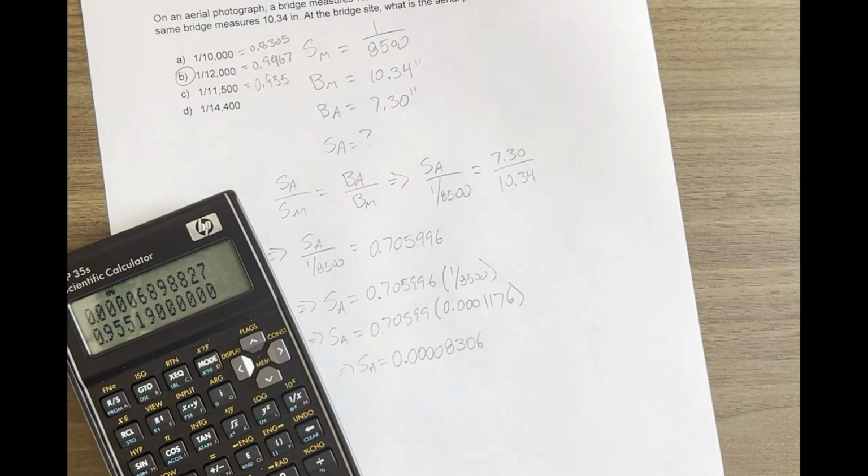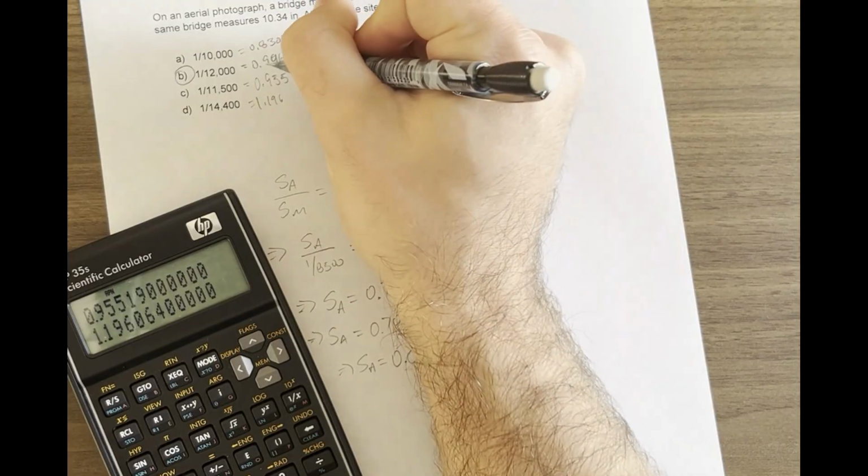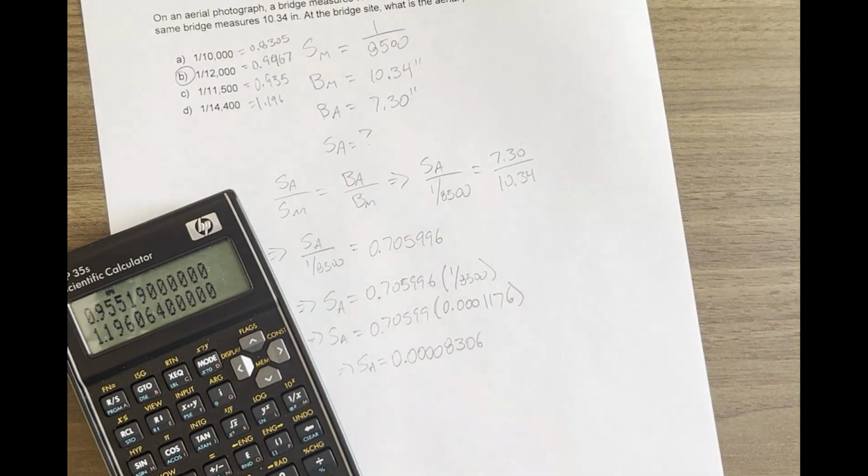We'll check 14,400, but for how close 12,000 is, I don't believe that's going to be correct. So we've got 14,400, and that gives 1.196, so no, that is too high. So the correct answer would be 1 over 12,000.